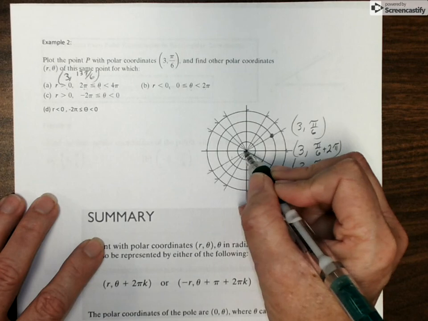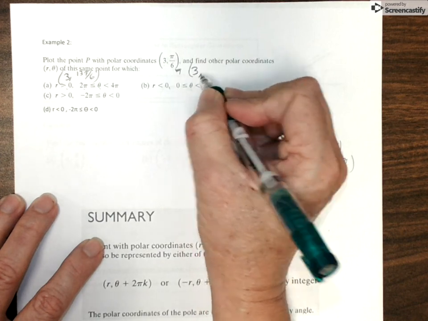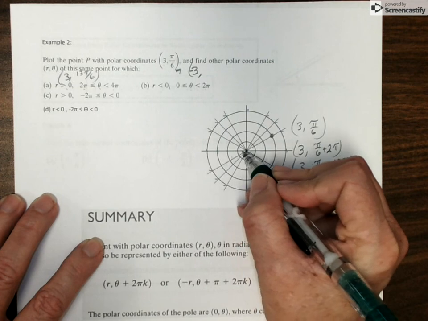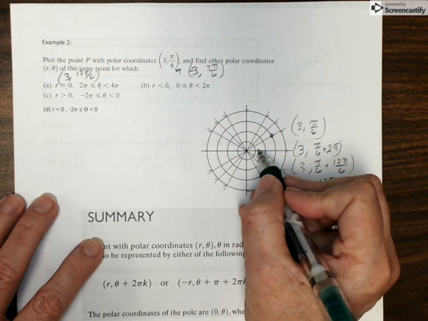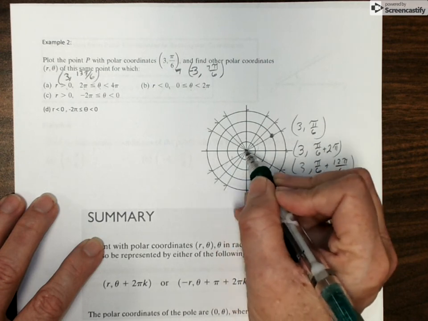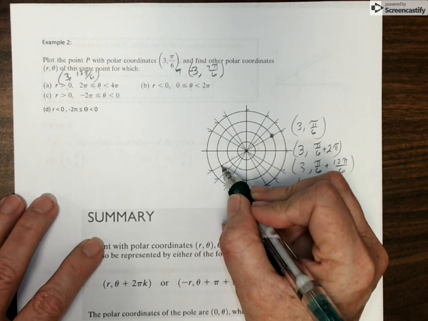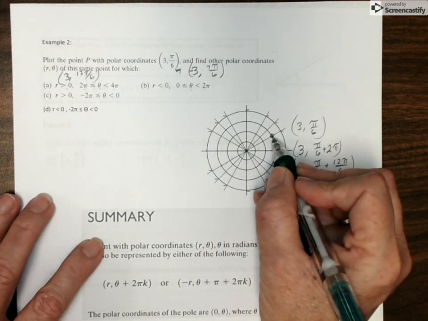And then instead of going this direction, I would go the opposite. So this would be a radius of negative 3, excuse me, because I need to go in the opposite direction, and 7 pi over 6. So again, 7 pi over 6 gets me right here. A radius of 3 would put me here, but I want the opposite direction. So I want to go there, which puts me back at that same starting point.